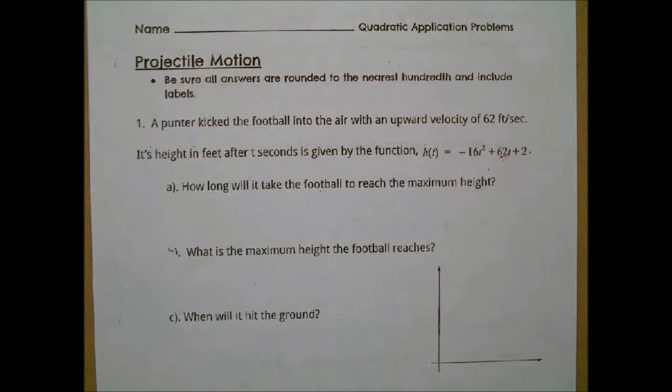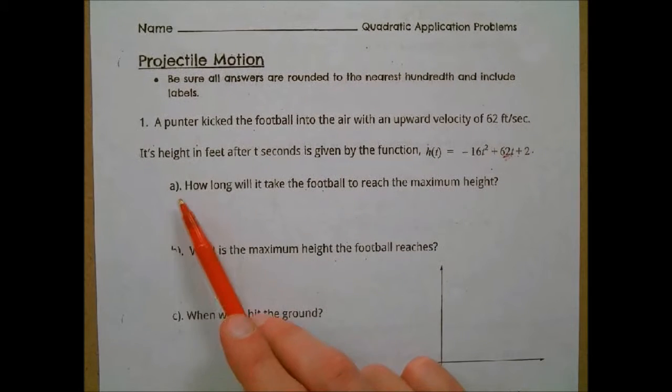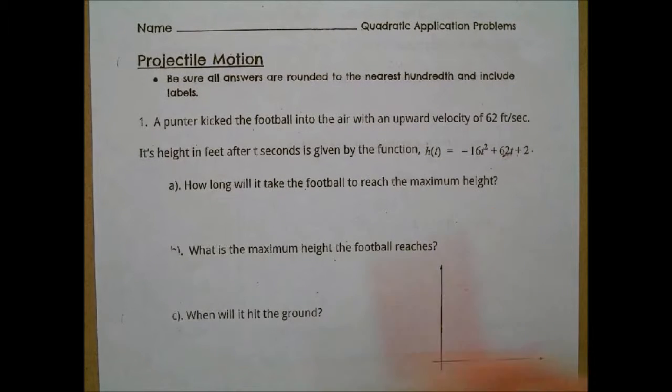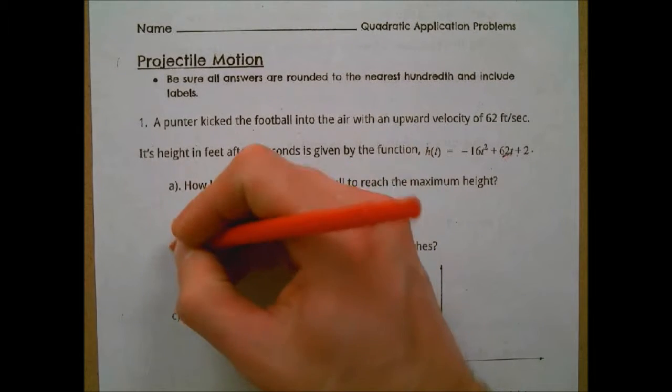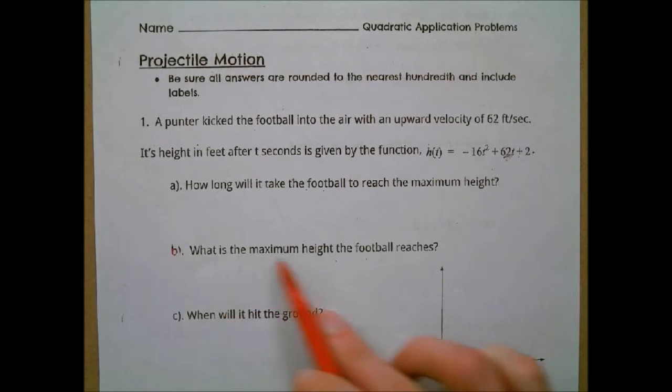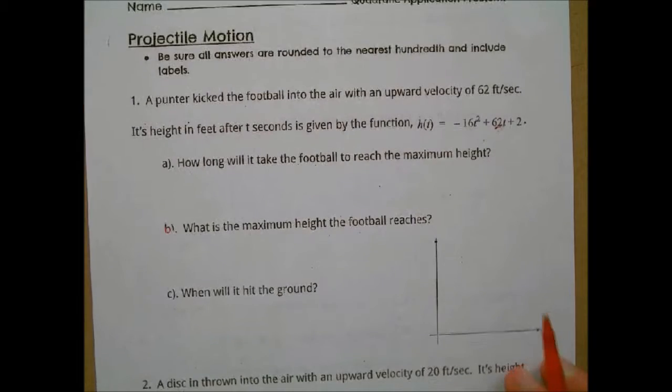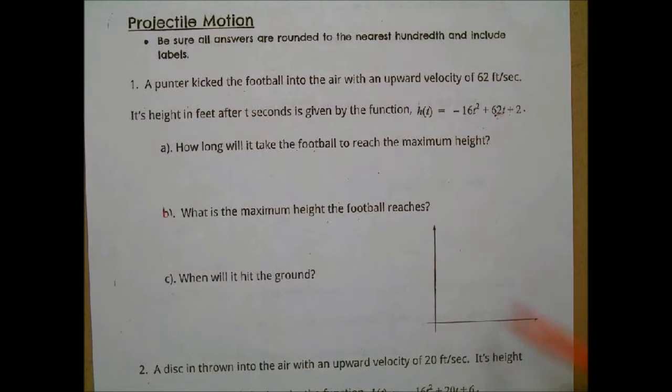So, we're asked a few questions here. Letter A, how long will it take the football to reach its maximum height? Letter B, what is the maximum height the football reaches? And then letter C, when will it hit the ground? And you can see here there's a little space for us to graph.